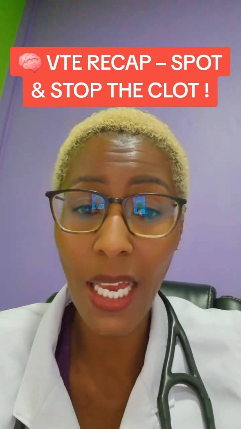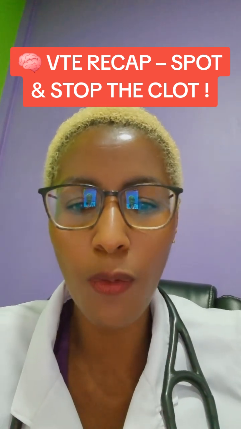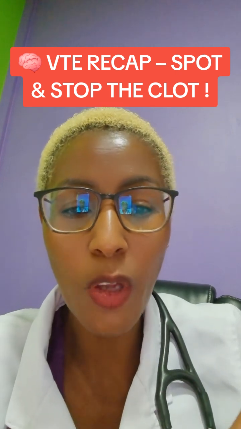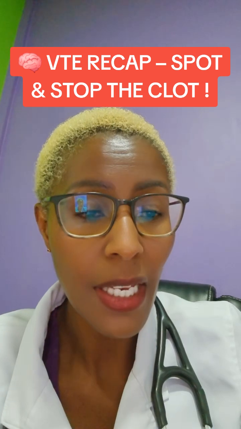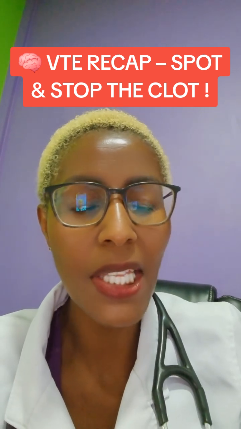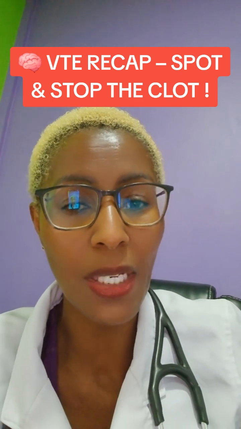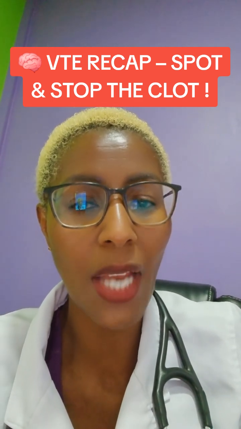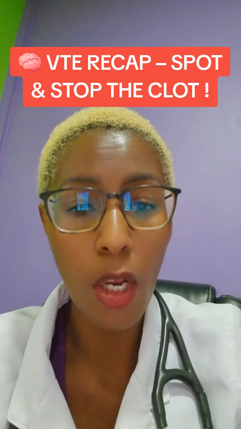The other session we learned about was why do we get clots. We said the three main risk factors for clot formation, what we call the Virchow's triad. One is endothelial injury, anything that causes injury to the veins. Number two was stasis, anything that causes immobilization or when you are not moving around will trigger clot formation. And the third major risk factor was what we call hypercoagulable states. The blood has a tendency to form clots.